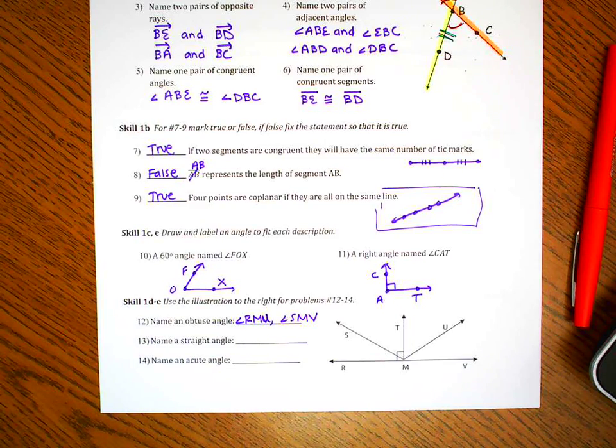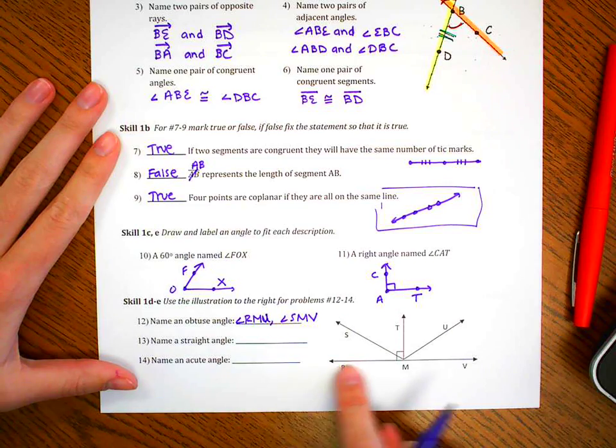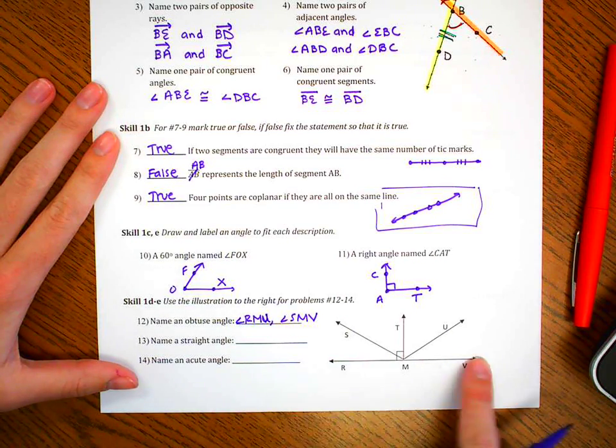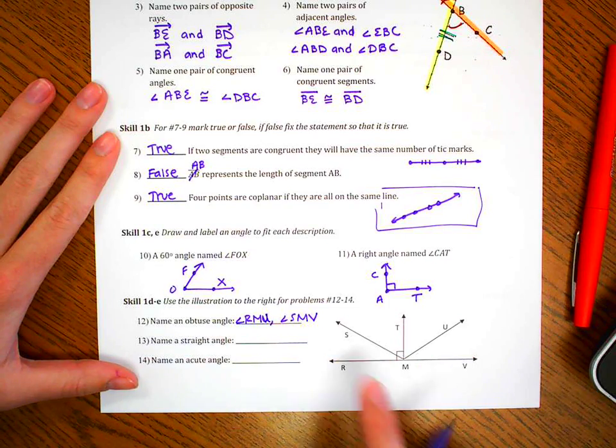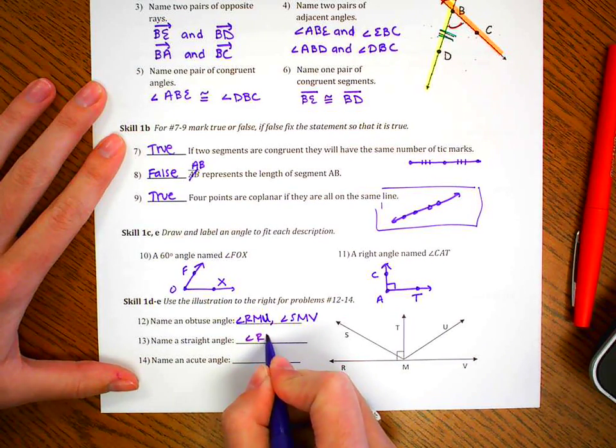Okay, name a straight angle. Straight angle is an angle that is 180 degrees. It's literally a straight line. The only straight line that we have is this thing down here. So we're going to call this straight angle RMV, or you can call it VMR. It doesn't matter. Angle RMV.